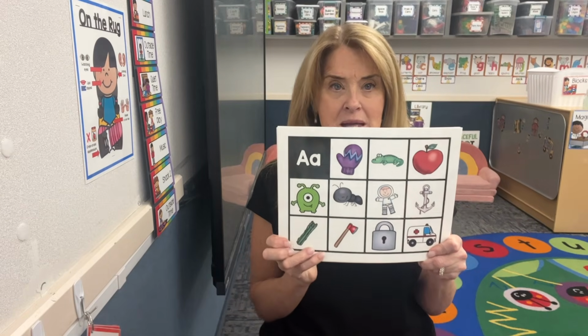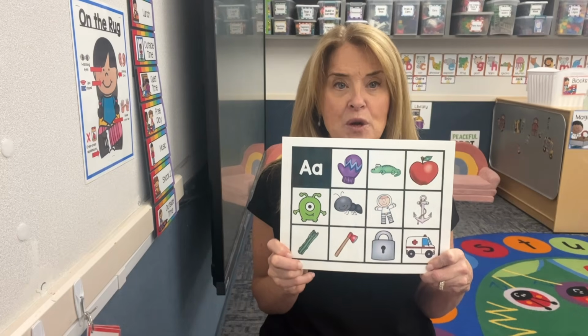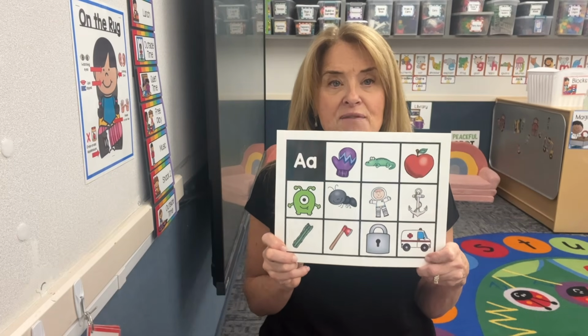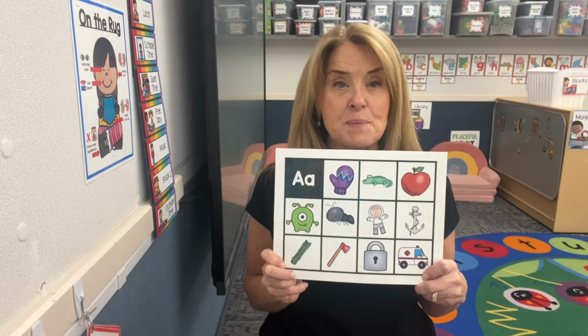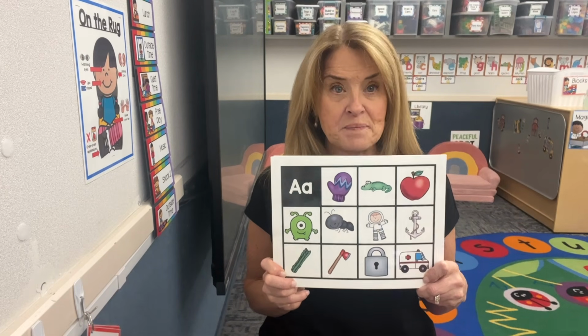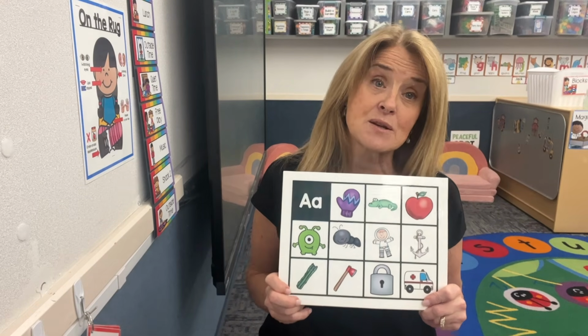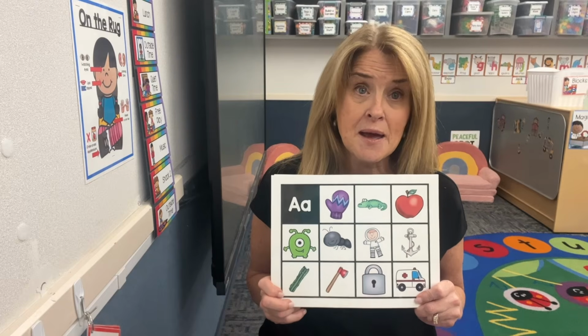But I discovered something that I made a long time ago that I was like, oh my gosh, this is so great. I'm gonna start using this. I made these mats. There are 12 squares. One square has the upper and lowercase letter. Every other square has the picture of a beginning sound item. So I am gonna start using these with my letter of the week.